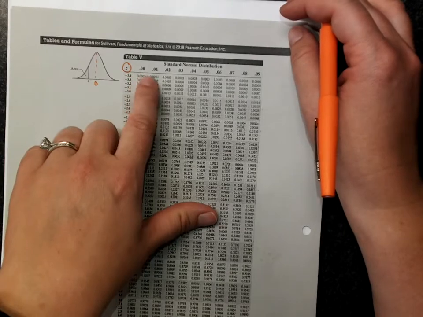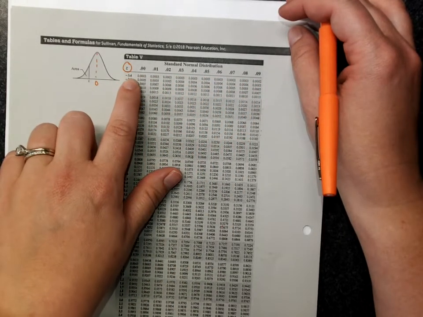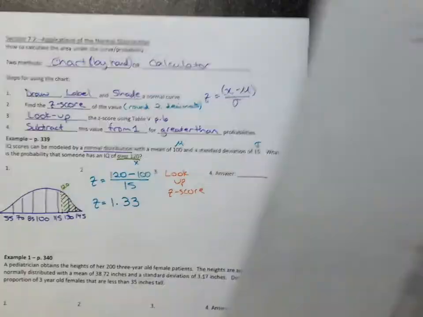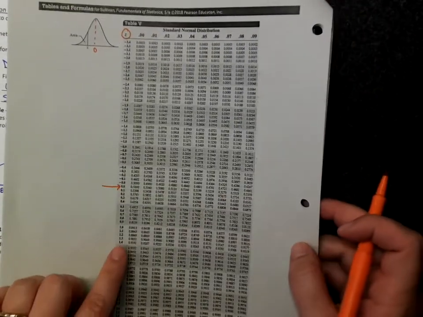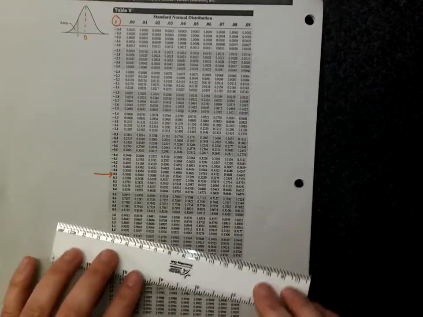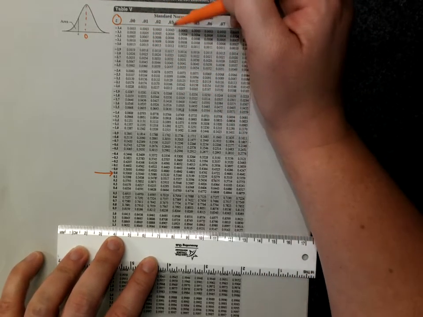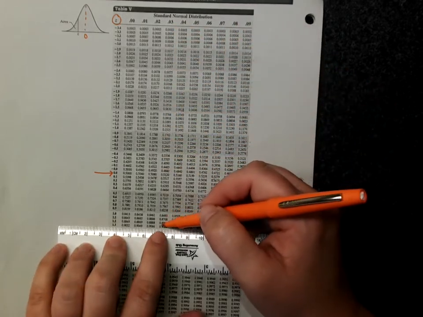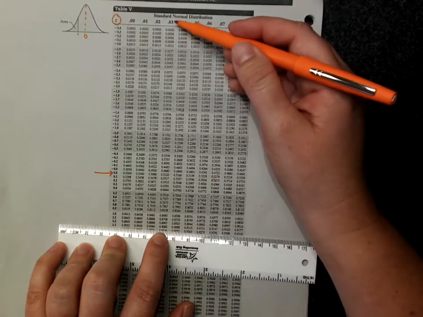Across the top are the hundredths place. So this is the ones place and the tens place, and then that second decimal is across the top. So our z-score was 1.33, and it's positive, so I'm going to go to positive 1.3, and you might want a ruler for this. 1.3, and then I'm going to go to 3 across the top and down, and you should see 0.9082. And that's lining up at that hundredths place of 3.